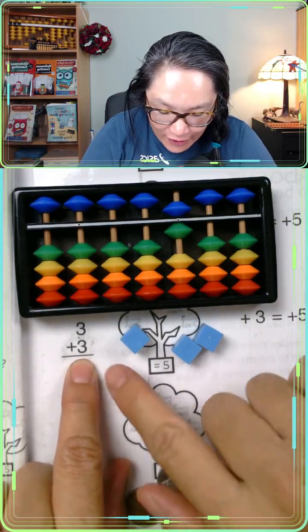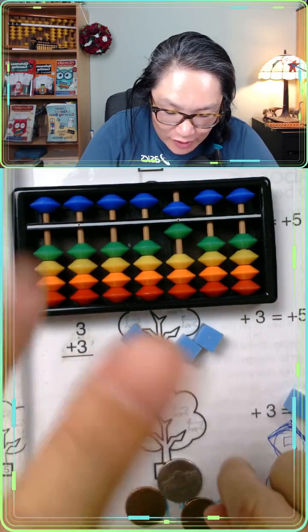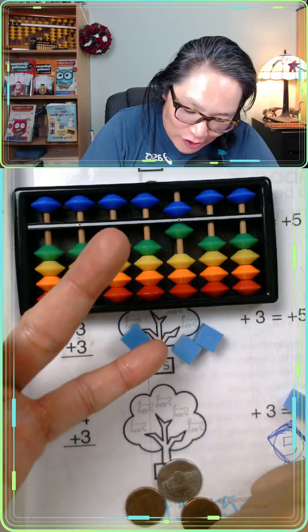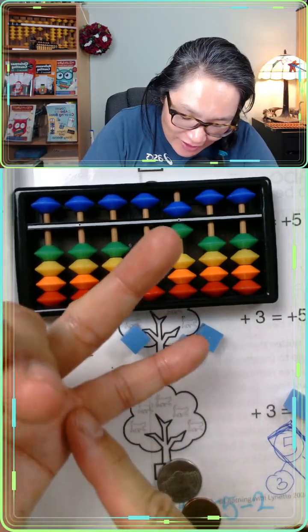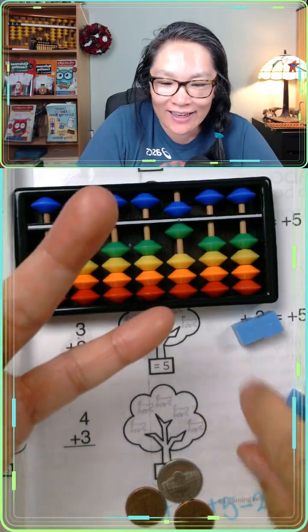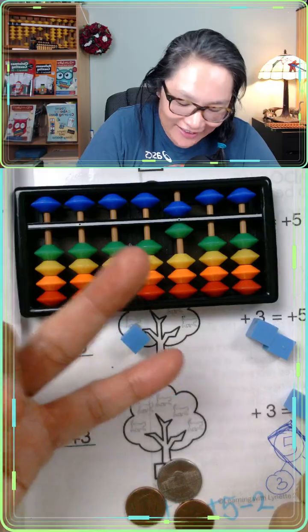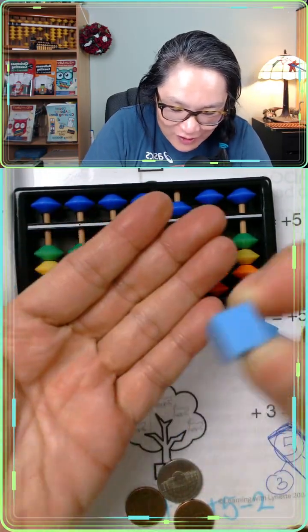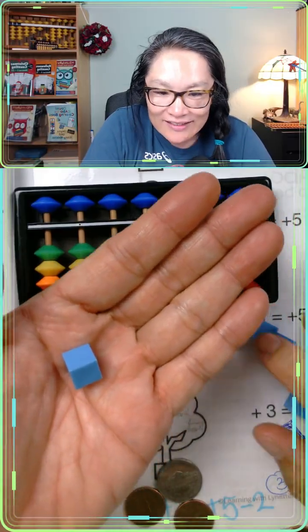I need to add 3. So I take my fingers, I give you 3 fingers, but I cannot chop my fingers off. So instead of taking these 2 fingers off, I would rather give you these 2 cubes. You could do that. Right? So then I keep my fingers and I just have this 1. So that would be 6.